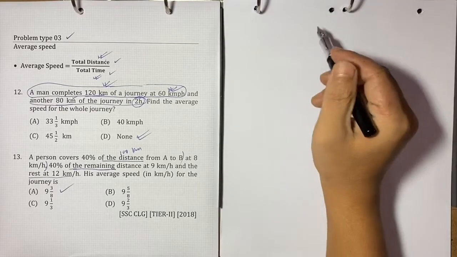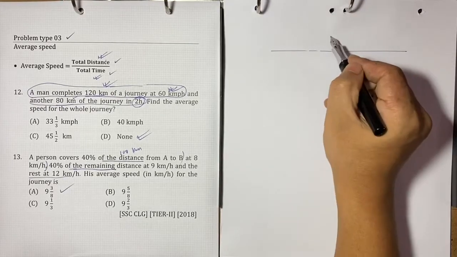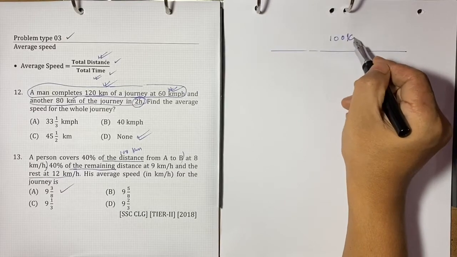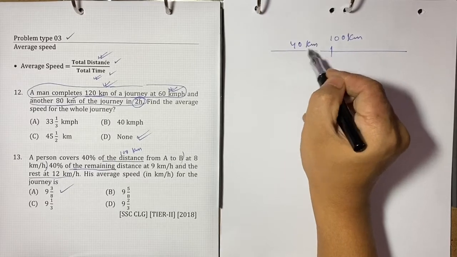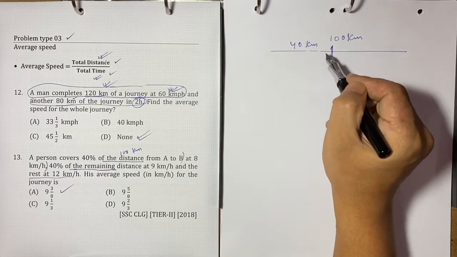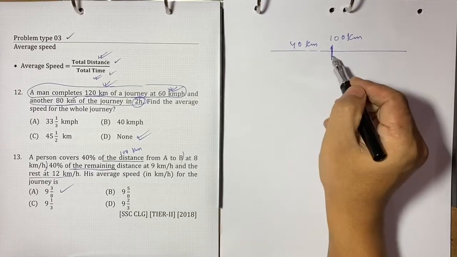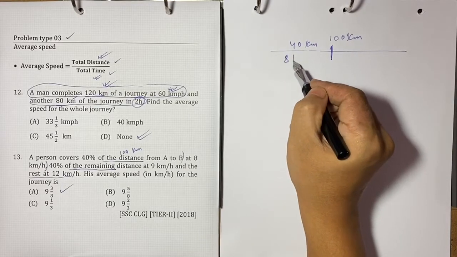Taking the total distance as 100 km, as per the question 40% of the journey is 40 km at 8 km per hour.